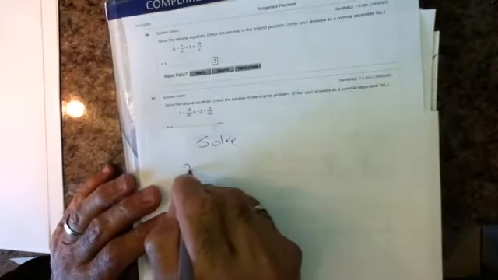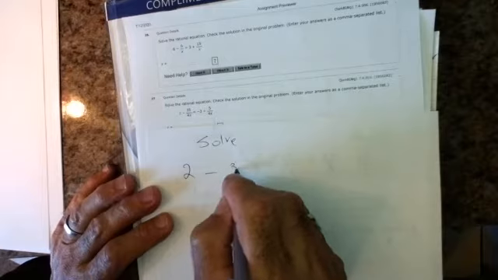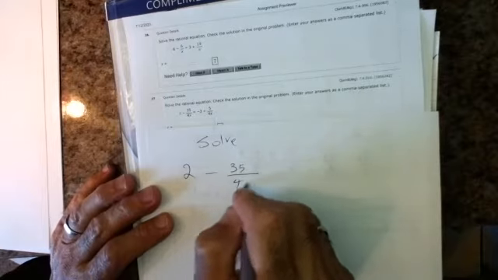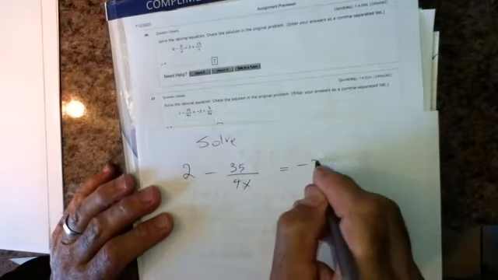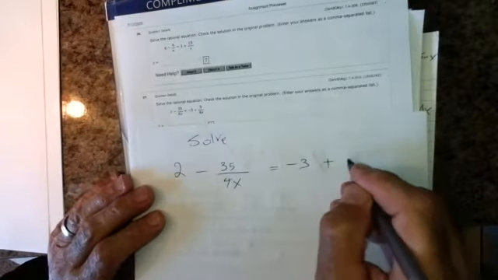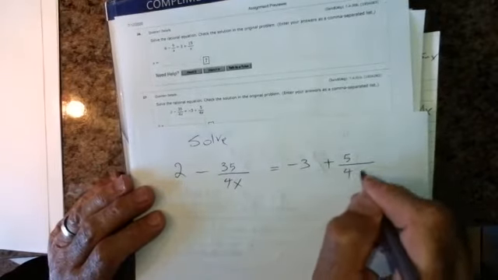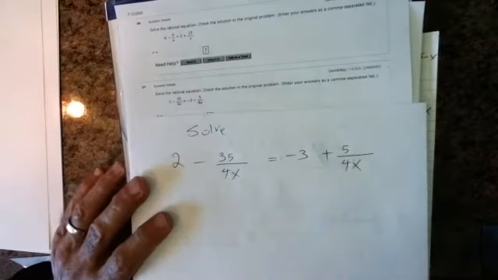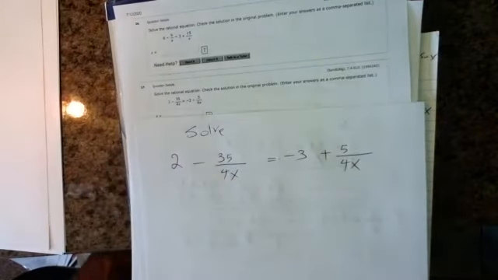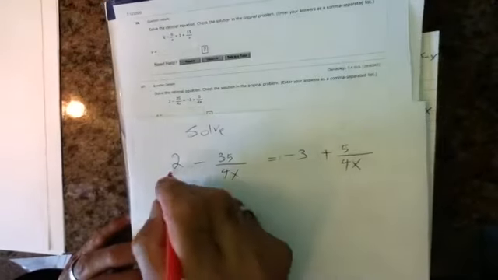We want to solve this. I guess we could approach it the same way. If I want to cancel the denominator, you could multiply everything by 4x, because you have the 4x here.